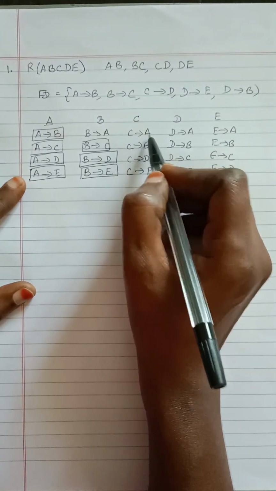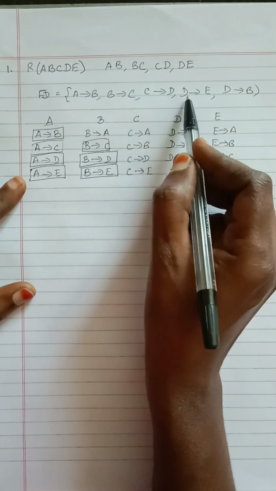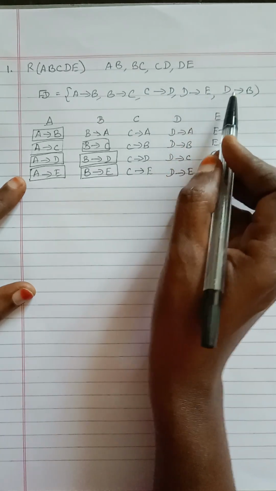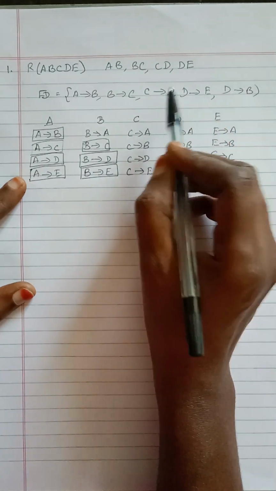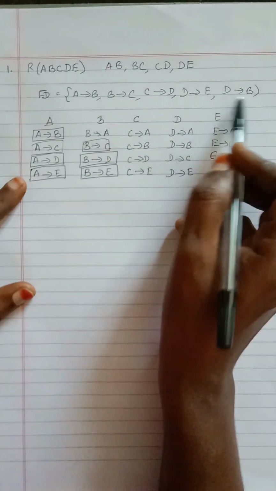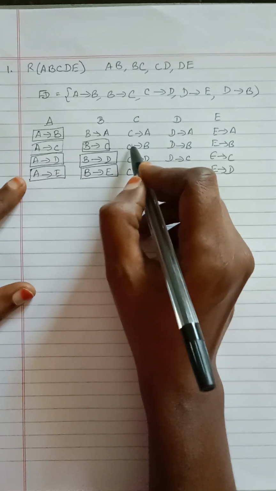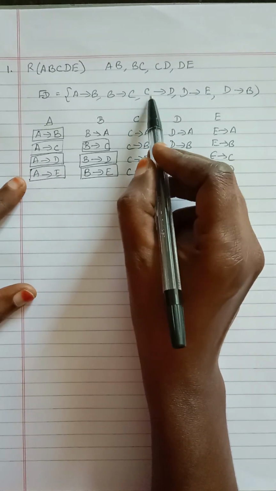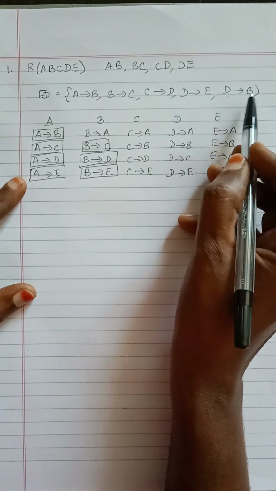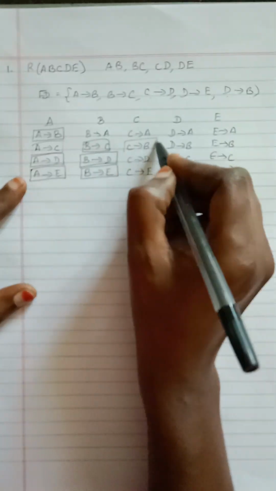Now C tends to A: C tends to D, D tends to E, and then D tends to B. So C tends to D and D tends to B, but C tends to A will not happen. Okay, so now C tends to B: C tends to D and D tends to B, so we can say C tends to B. So this is valid.